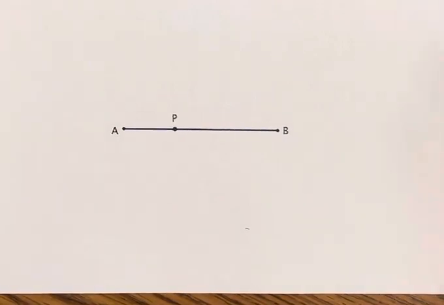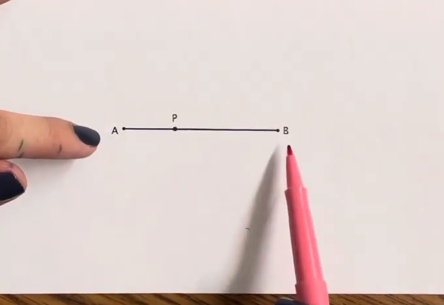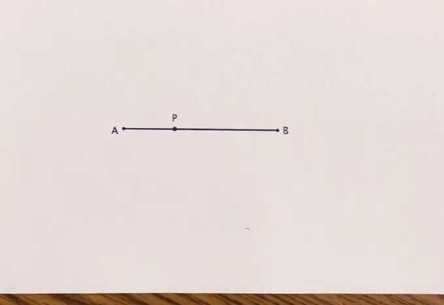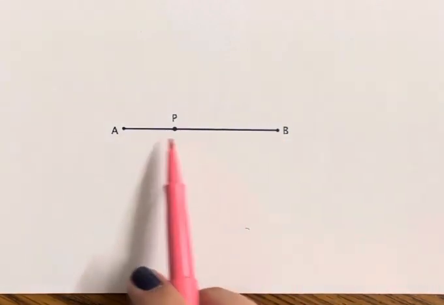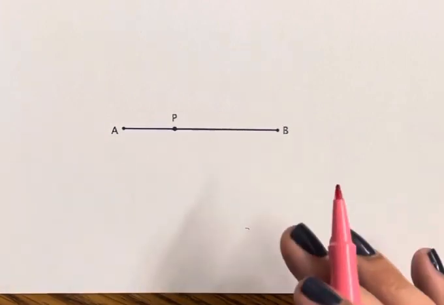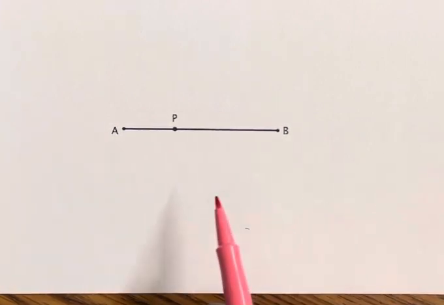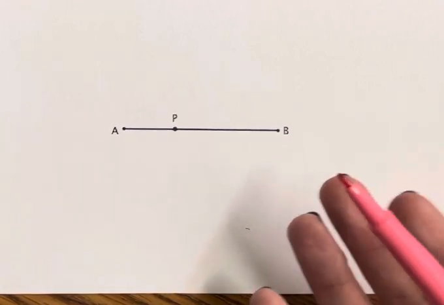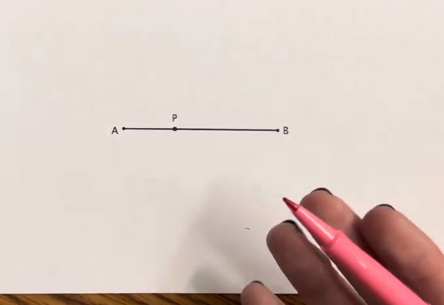I'm going to construct a line that is perpendicular to segment AB that passes through point P. Because P is on the segment, this one's a little bit more challenging. There's some extra steps we have to take first. So I know that I can create a perpendicular line by doing a perpendicular bisector.